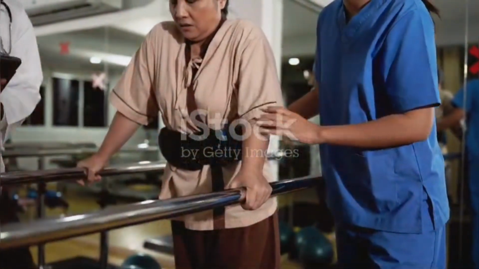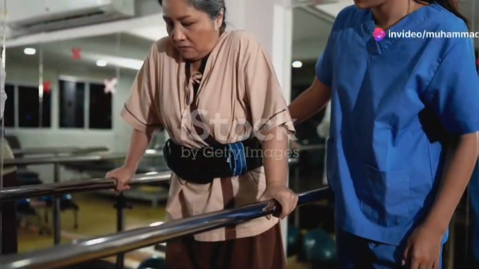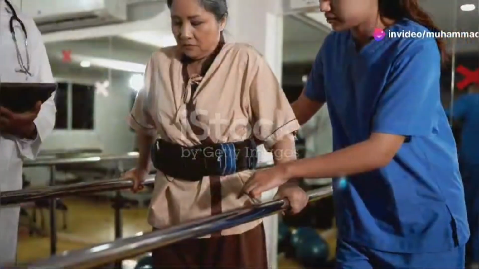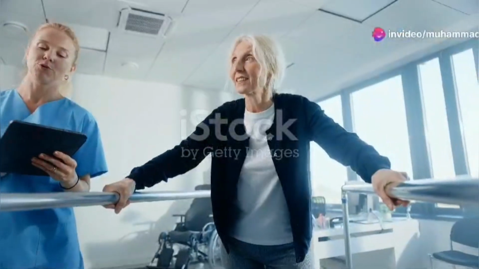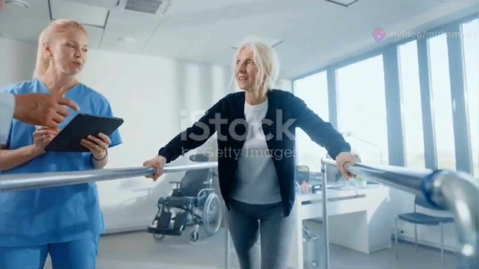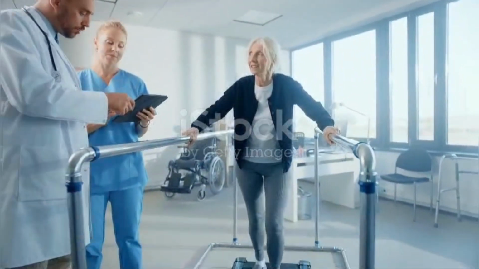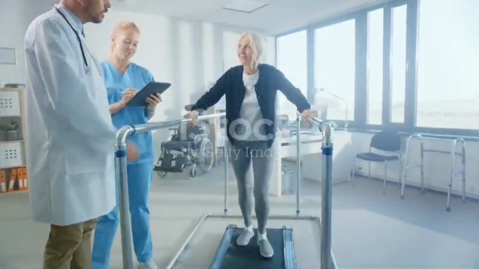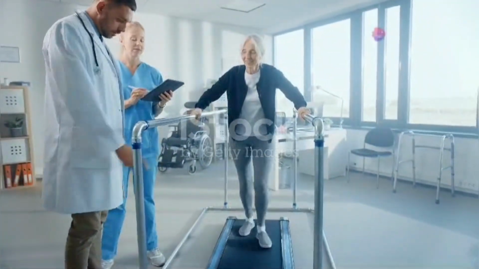Section 9. Life after stroke, the road to recovery. Stroke recovery is an ongoing process. It varies depending on the severity of the stroke and the areas of the brain affected. Rehabilitation plays a vital role in maximizing recovery and improving quality of life.